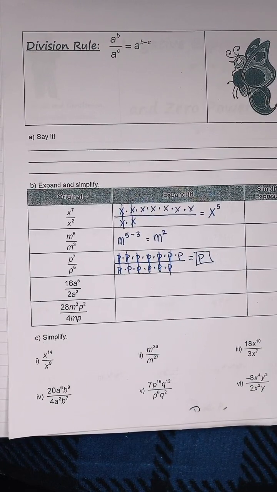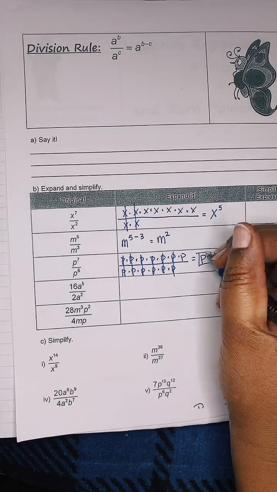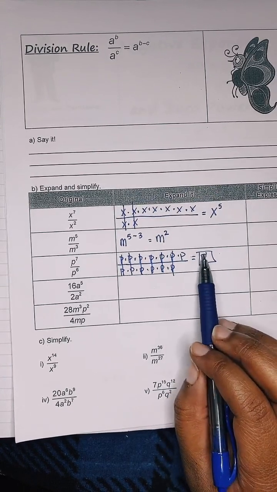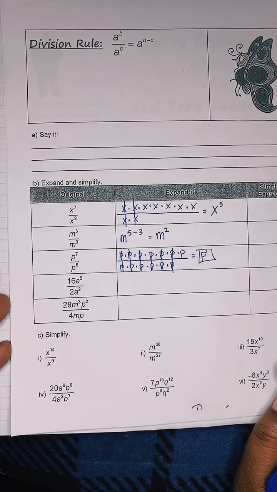P to the 1. Yes. And you can put P to the 1. That's not wrong. But if you're taking one of those GED tests or ASVAB tests, they'll just have P. They will never put this 1 there.